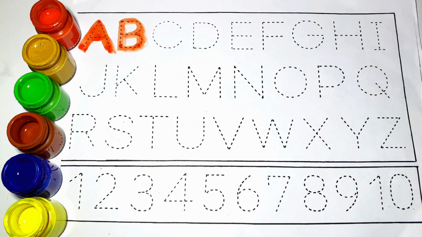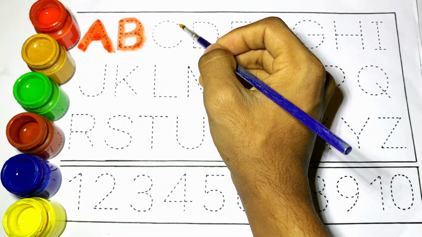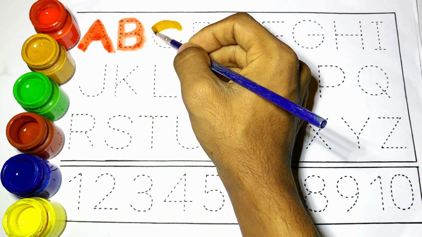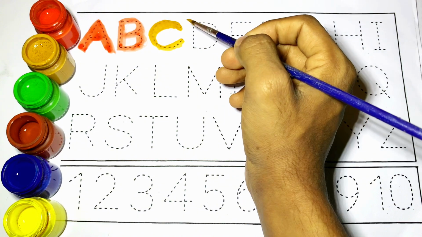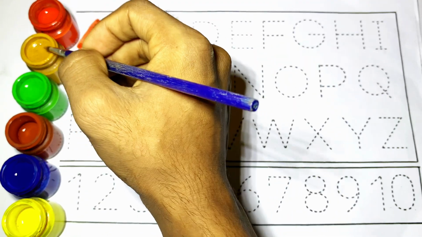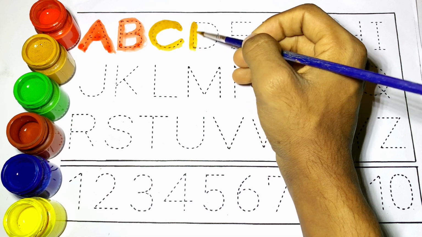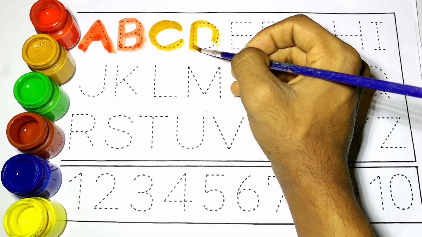Kids, next C for cat, C for car, the alphabets of C, and use yellow ochre color. Kids, again use yellow ochre color and draw D for dog, D for doll, the alphabets of D.